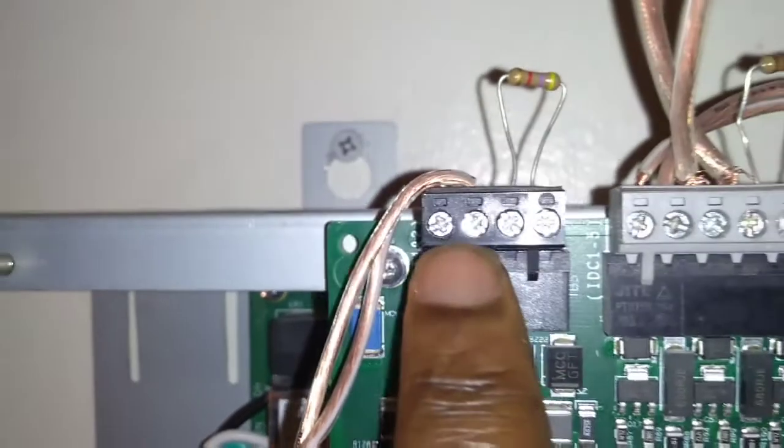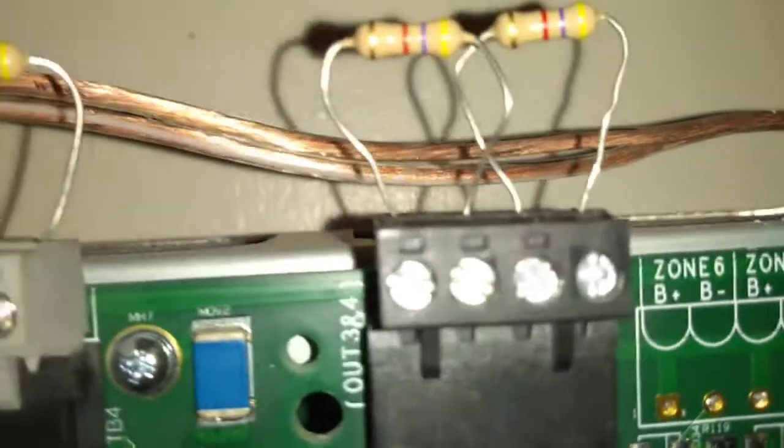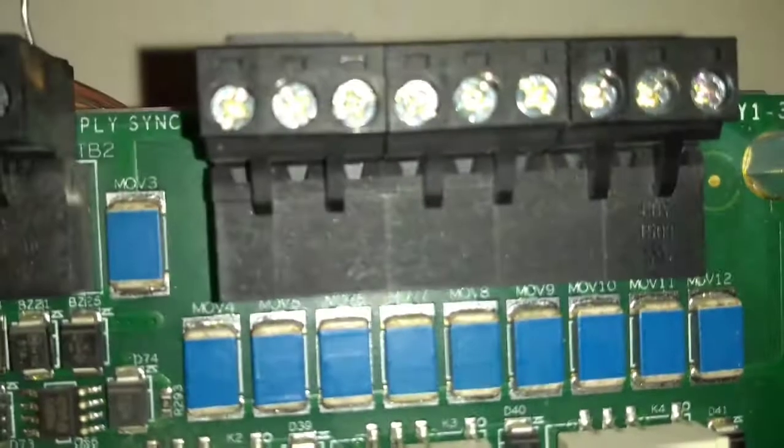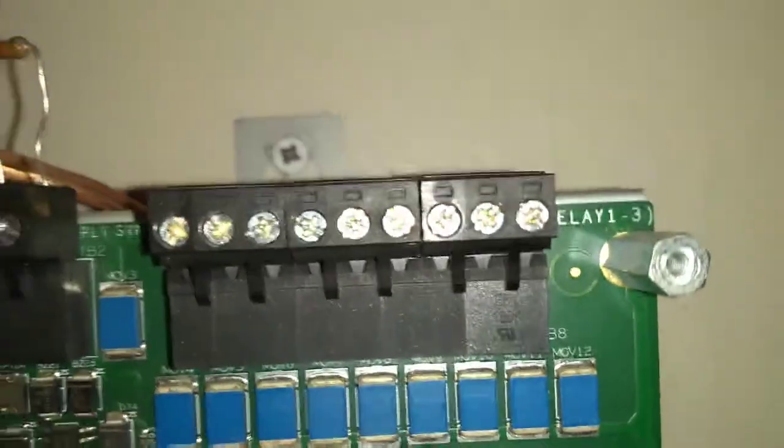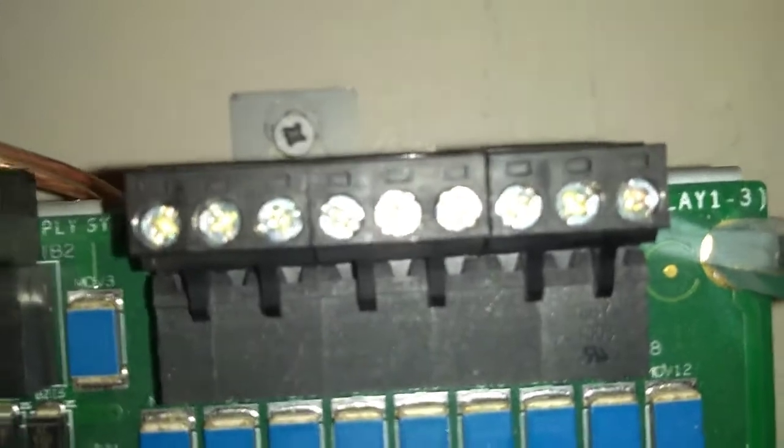So this right here, this is the NAC circuit. NAC 1 and 2 and NAC 3 and 4. So this panel's got 4 NACs, 5 zones, and 3 relays. This is the relay terminal block, one for supervisory, alarm, and trouble. And this one here is the sync fault.